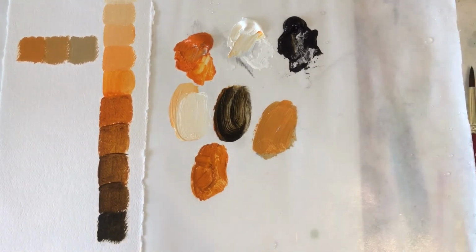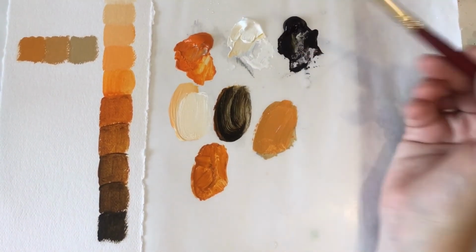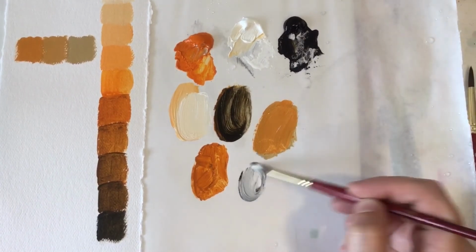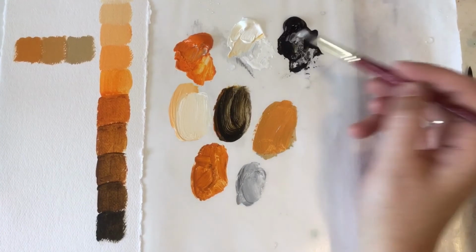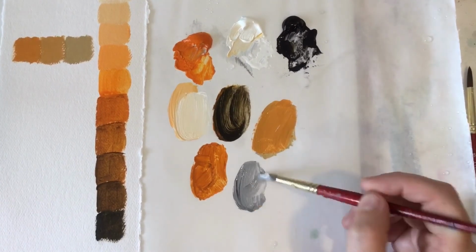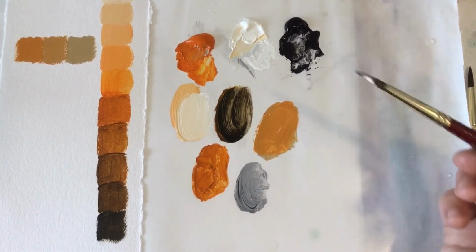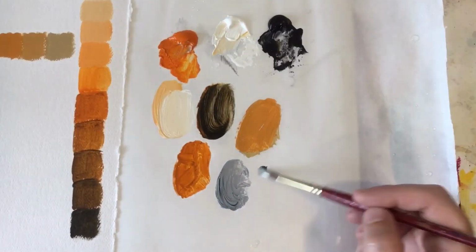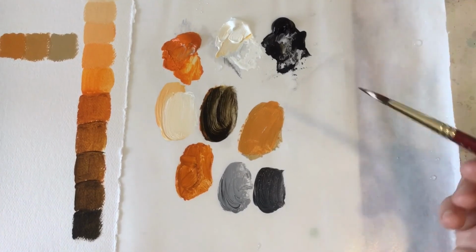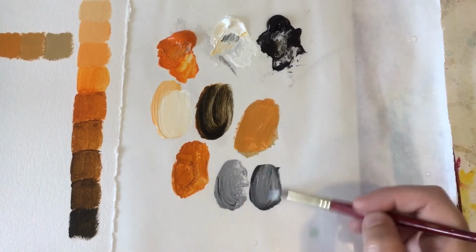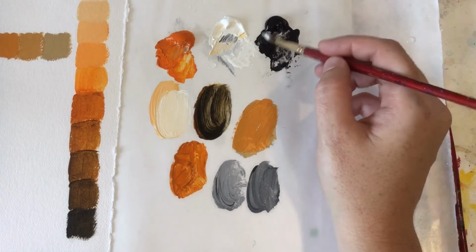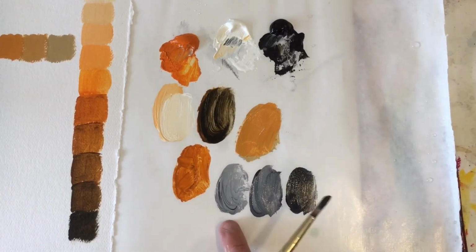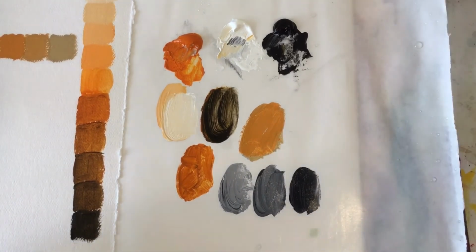Now you can also, just in the same way that we played with stepping in value, make a darker gray. And let's right here on the palette make a couple of steps. So we've got that gray, this one's a little bit darker, and then we'll make another darker gray. So you can see right here, there's some step in the value.